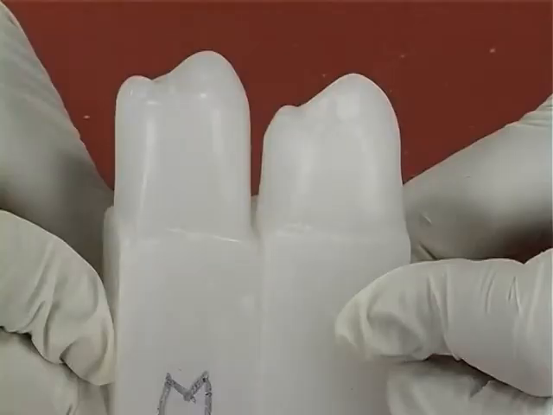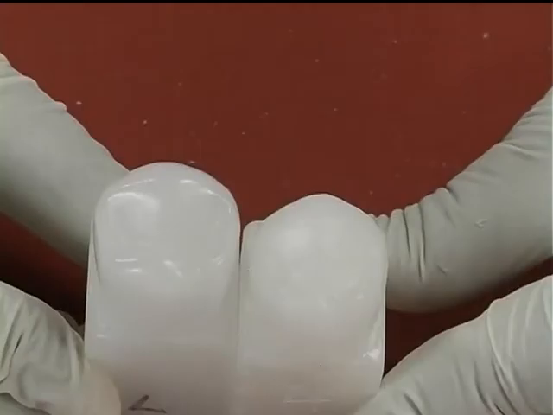This shows the occlusal convergence, mesial aspect, lingual aspect, distal aspect and the occlusal aspect.